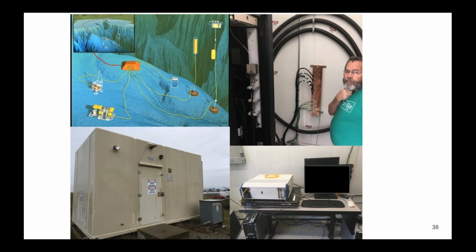So we have the Mars node cartoon here with different instruments, typically all plugged in and running and telemetering the data back out to shore. This cable, it doesn't look like it here, is actually trenched with a sled into the seafloor mud, about 0.5 meter to 1 meter depth.